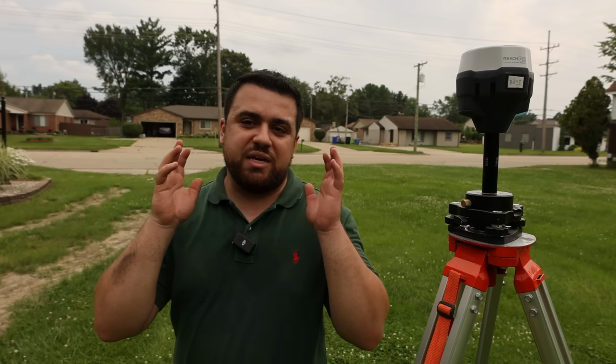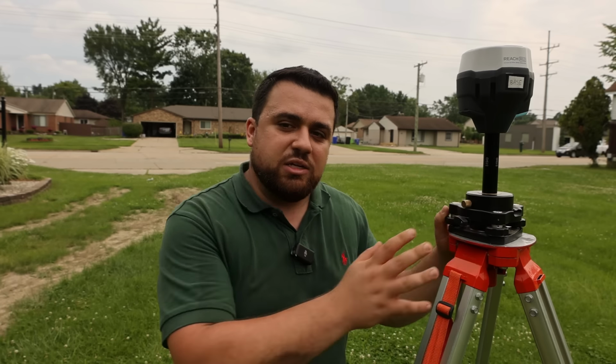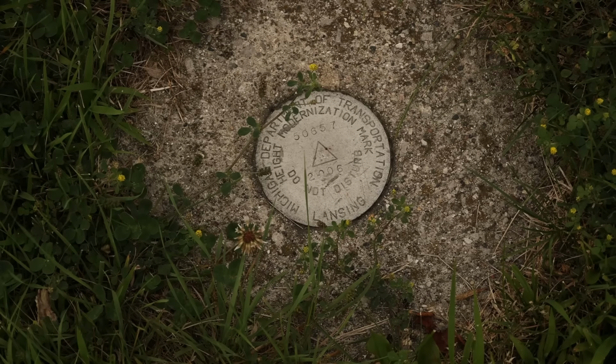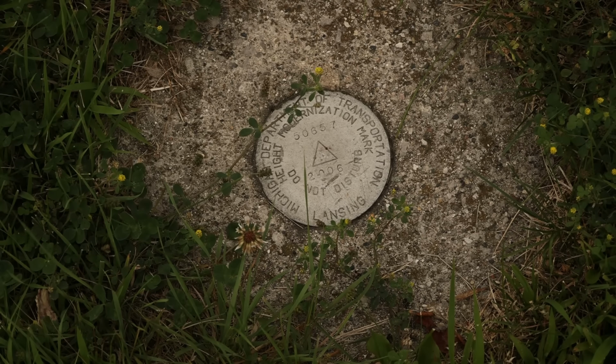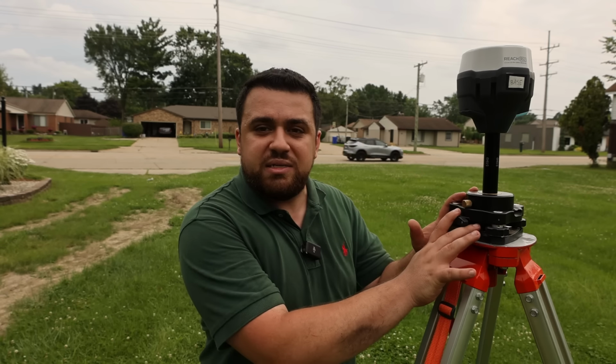Now, the process is pretty simple. You take your base station like this one and you set it up over a known point. I'm going to be using this monument that was set by the National Geodetic Survey, or NGS. And so NGS posted these coordinates for the monument, and so I can trust that this is an accurate point that I can reference my base station to.